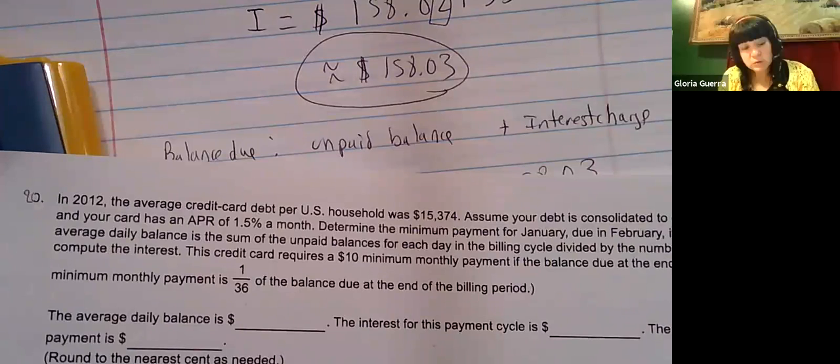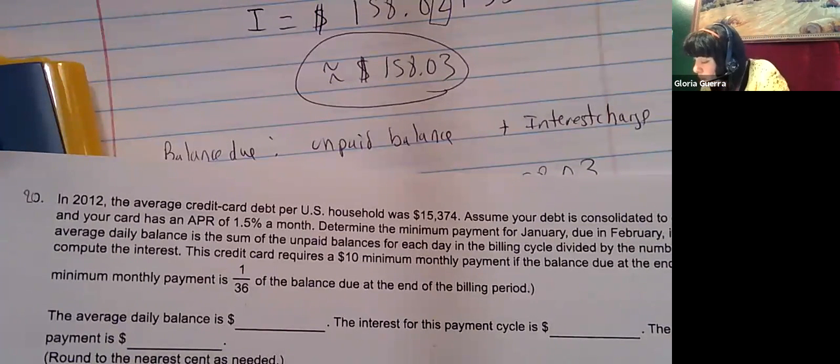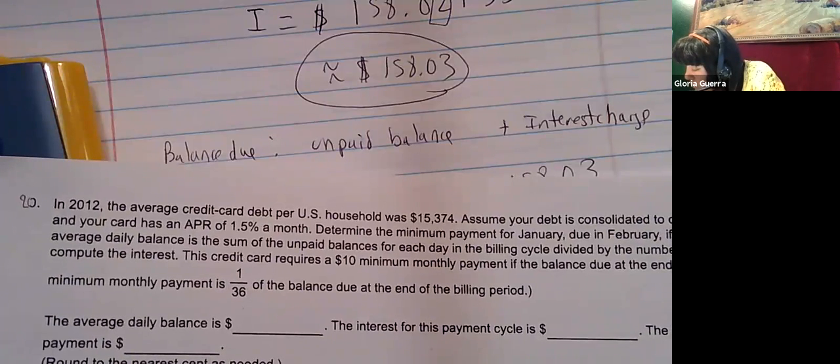On ours, the balance due, it was over, right? For us in this problem, it was going to be over. So we want to do 1/36 of the balance. So it says, let's see, if the balance due is less, then it's a $10. Otherwise, it's 1/36 of the balance due.